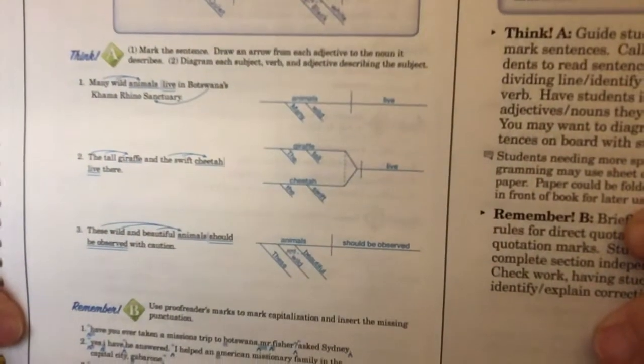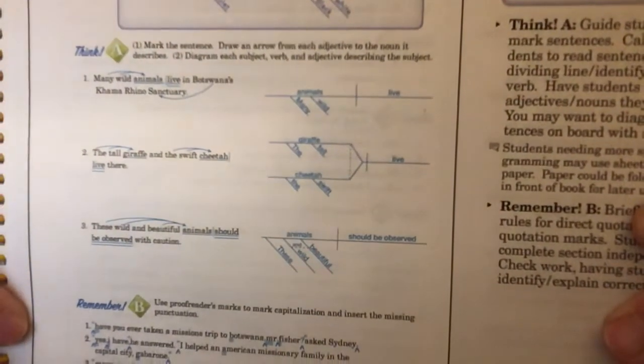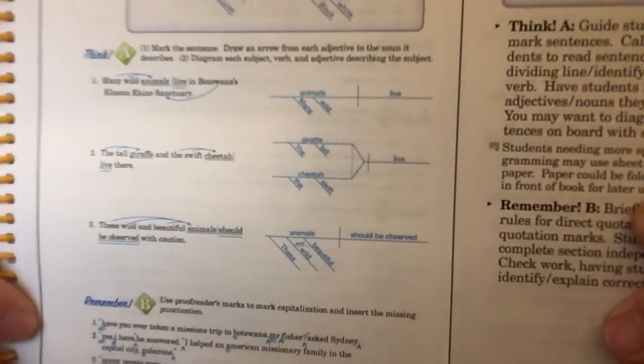Okay, let me show you the computer generated. You see how nice and neat that is? Okay, so that's what you need to do in your book. I mean, if it helps and you're a perfectionist, you can use a ruler and make it look really nice. Then at the bottom, you're going to use proofreader's marks to mark capitalization and insert the missing punctuation.